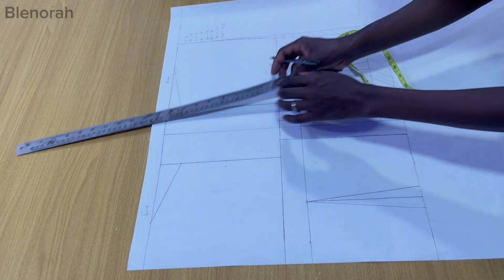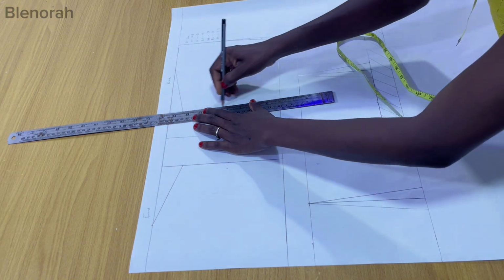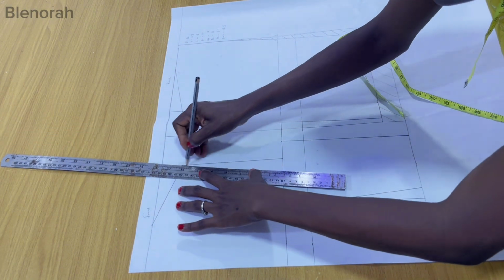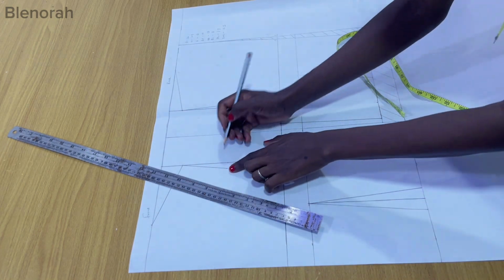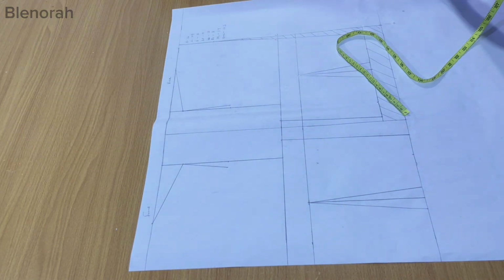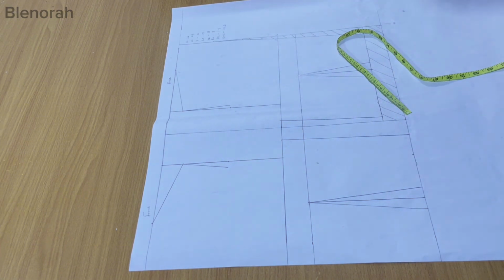So what I'll do is to just connect it this way. Remember, the front 0.5, the back 0.25. And why? The reason is because you can see that your back is broader than the front.